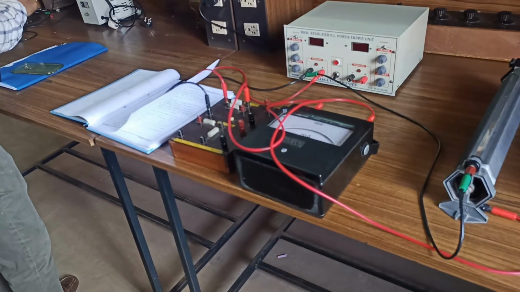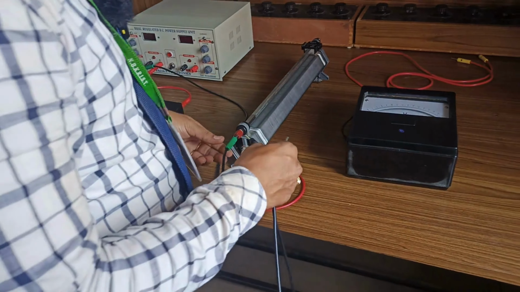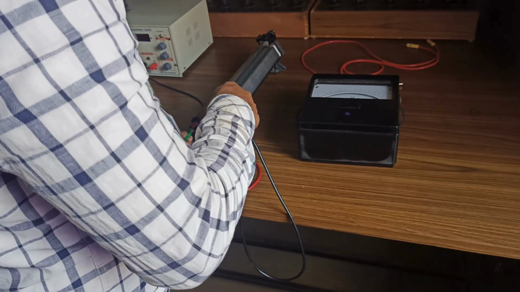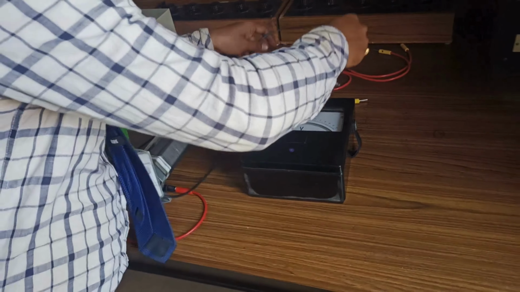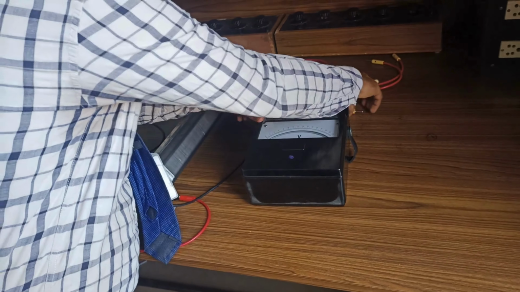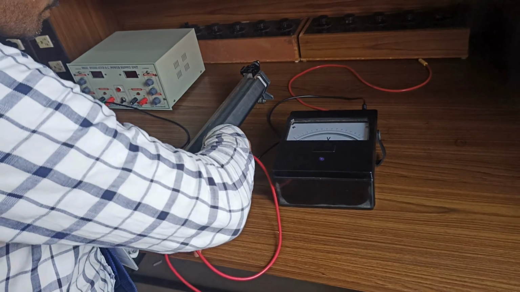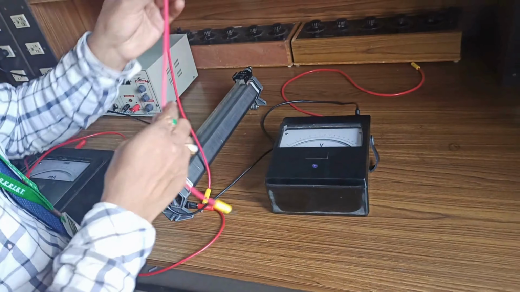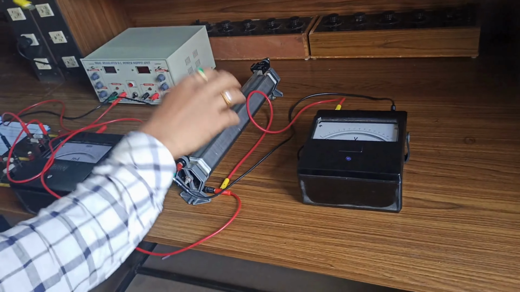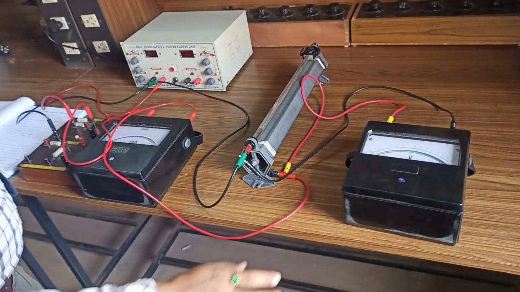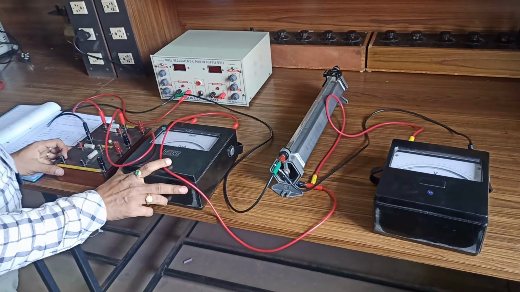Now let us connect the voltmeter in parallel to the supply. Current is leaving, therefore this terminal we have to connect to negative and this terminal we have to connect to positive. So this is all about the connections of the regulated power supply and board as well as the ammeter.